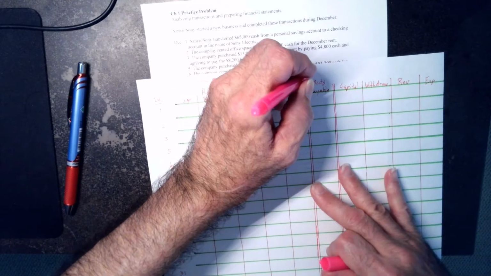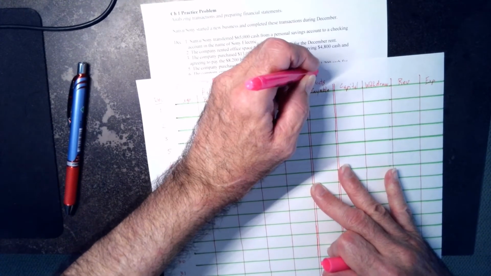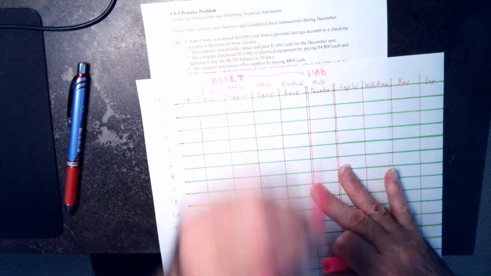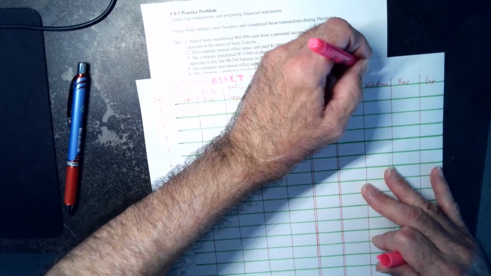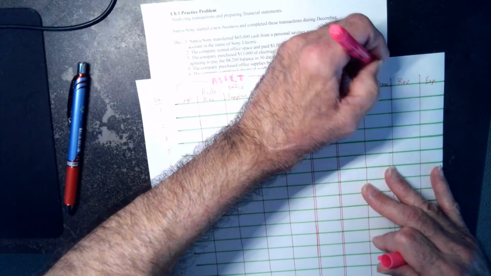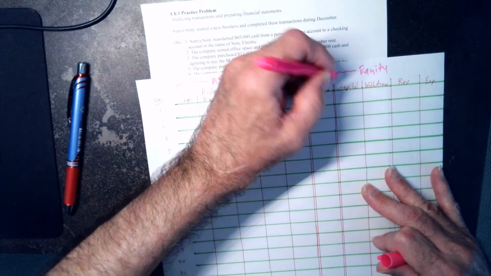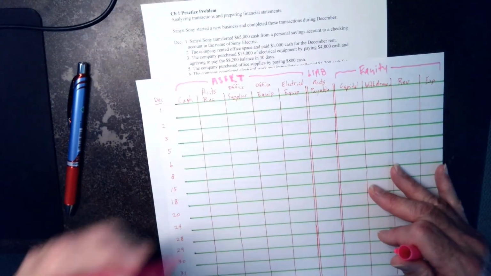Then I have liabilities right here, and then I have equity over here, from here all the way across.